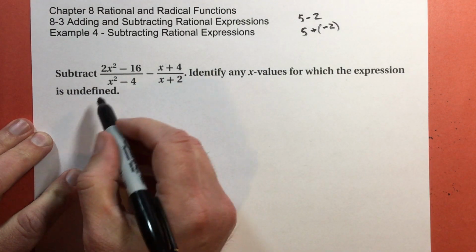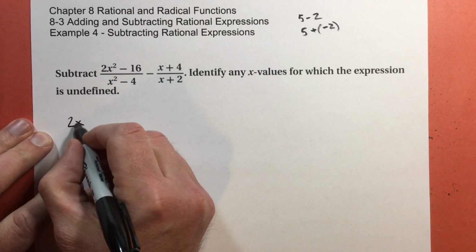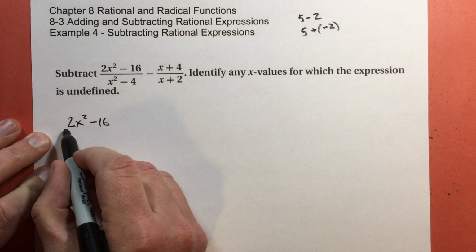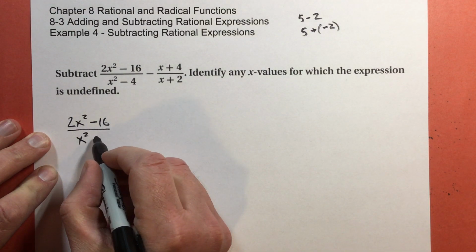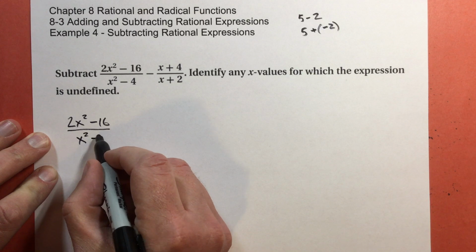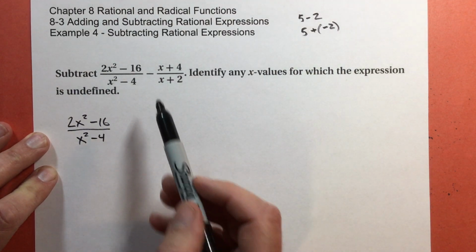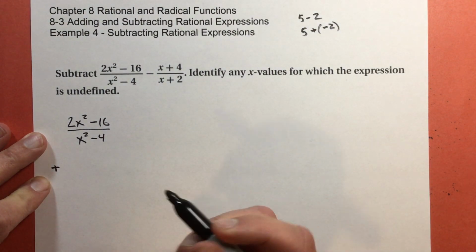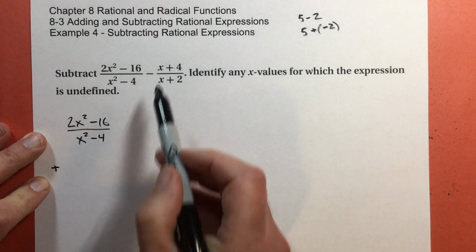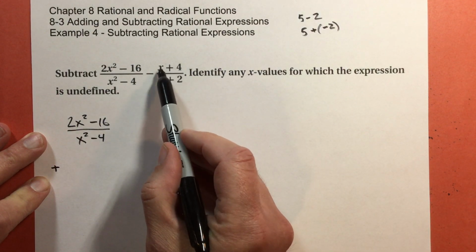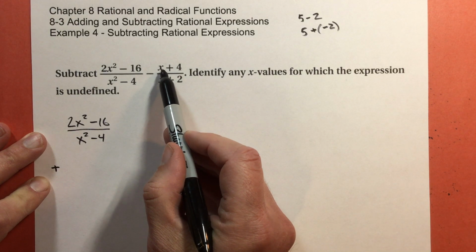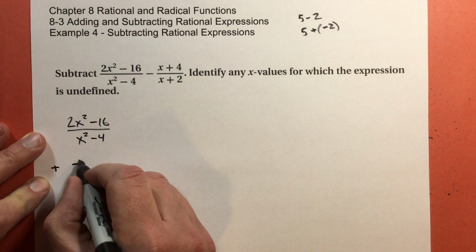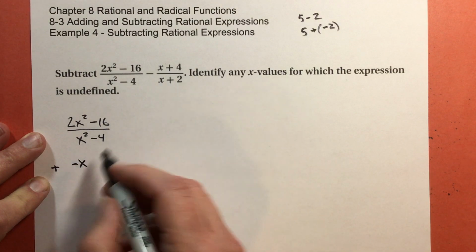First, I'll rewrite it to where it is vertical. I think that's sometimes easier because I have a little more space. 2x squared subtract 16 over x subtract 4. And I'm going to change this subtraction to an addition, but I can't just do that. I have to then find the opposite of each of these. So the opposite of positive x, and we can call it positive x even though x could be any number, is going to be negative x, and the opposite of positive 4 is going to be negative 4.